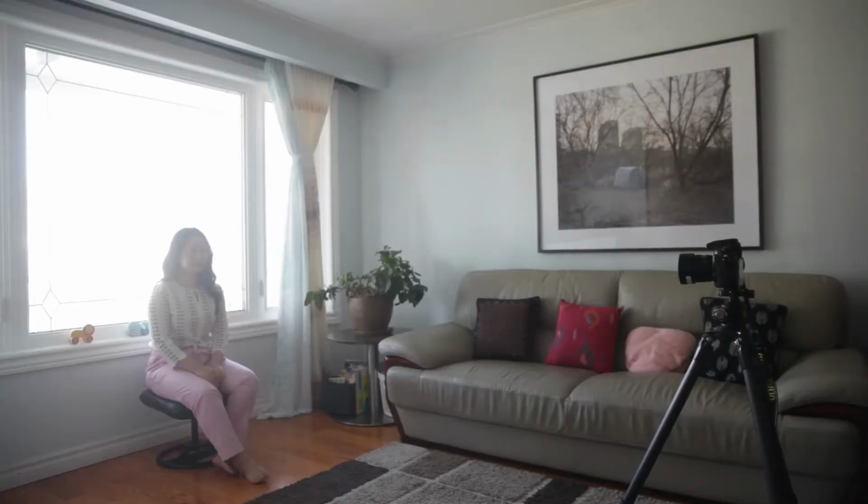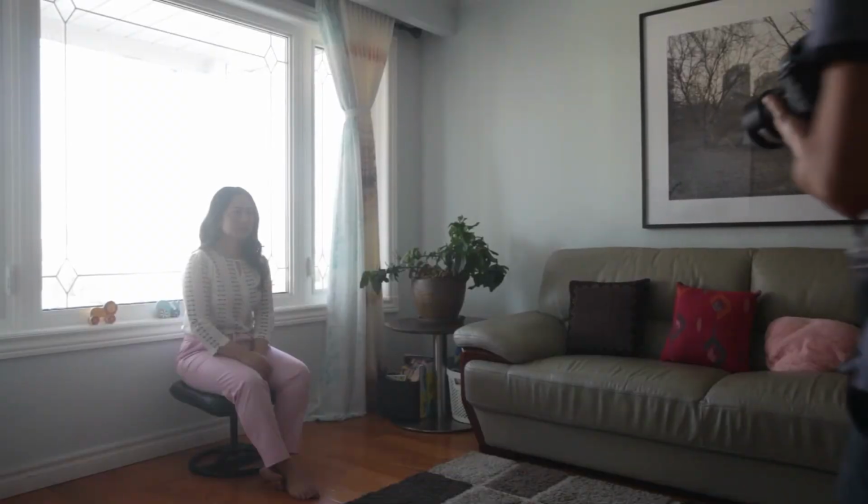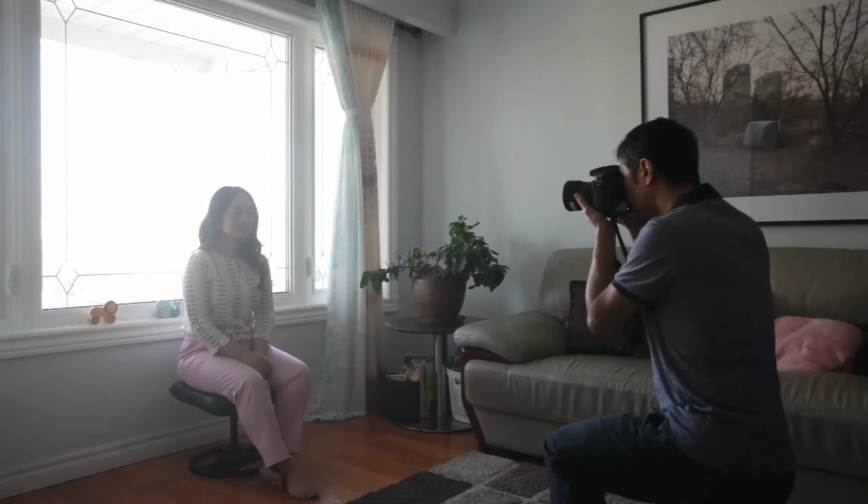Now that we've understood the theoretical aspect of how light metering works, let's put it into practice. Here is my partner and my wife, Kausila, who has been kind enough to sit in as a model. She is facing the camera with a bright window behind her. I set my Nikon DSLR on matrix metering mode.